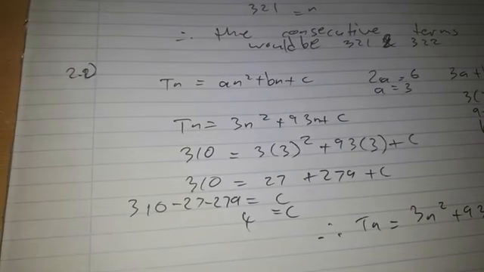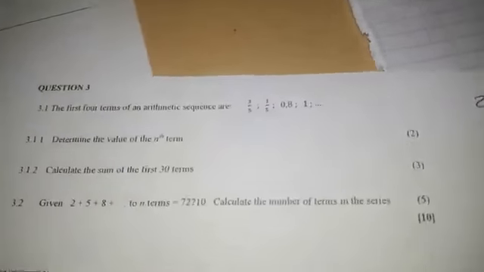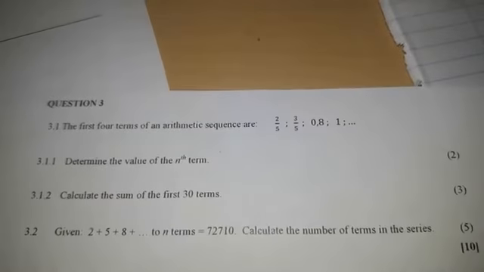So let's see here, what's the next thing. Question 3 is the next question. So with question 3, what do we need to do? Well, it's another sequence and series question, obviously, because usually we always have 2 of these at least.